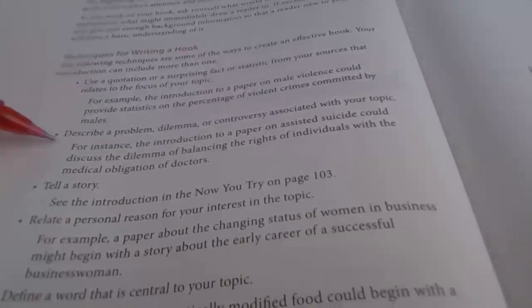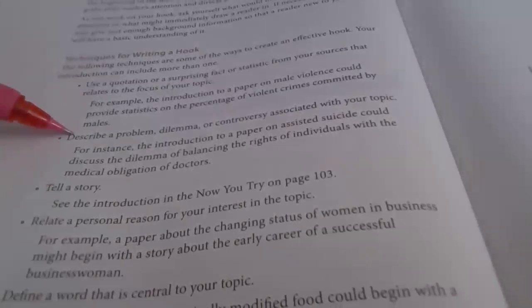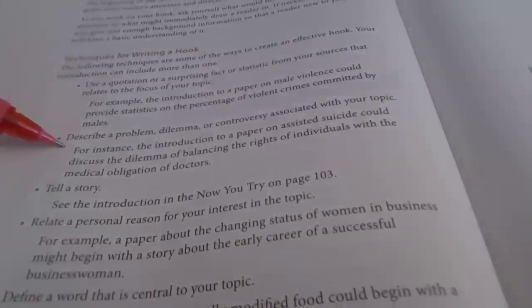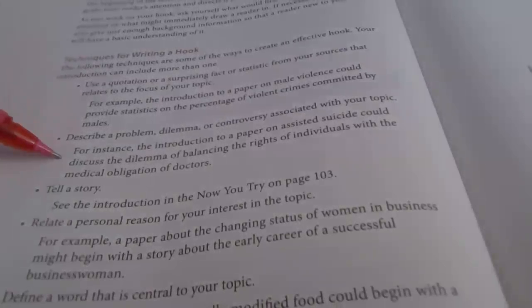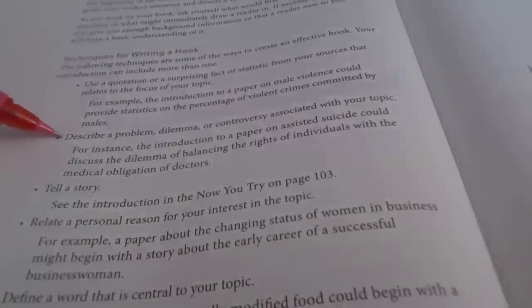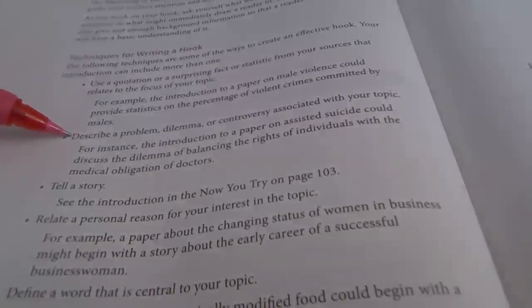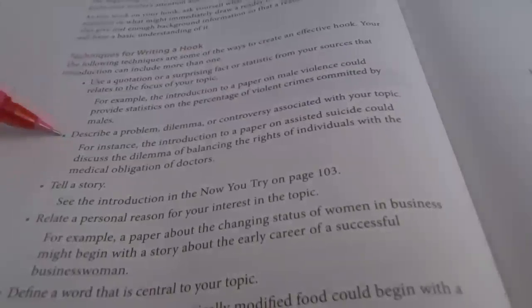Number 2 here, describe a problem, dilemma, or controversy associated with your topic. For instance, the introduction to a paper on assisted suicide could discuss the dilemma, the problem of balancing the rights of individuals with the medical obligation of doctors. So you're just describing something, and usually what this comes back to is making general statements about something. And that's what I usually say, right? Try to make general statements.